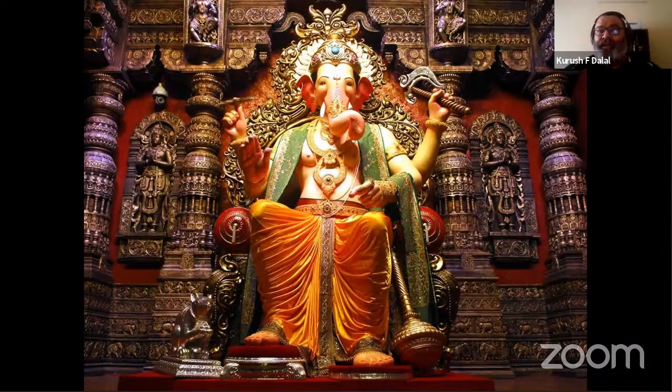The lines are very often, it takes 20 plus hours for you to get darshan. And there is an enormous amount of fervor and faith. And people believe that if you actually stand in lines and do the darshan of Lalbagh Raja, you will get what you want. So he is what is called affectionately a Manacha Ganpati. Huge donations are made every year by people, and a lot of good work is done by the trust.